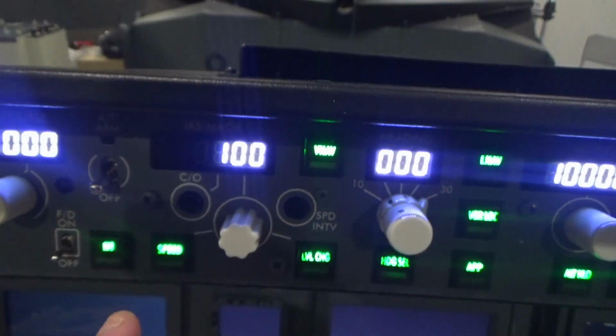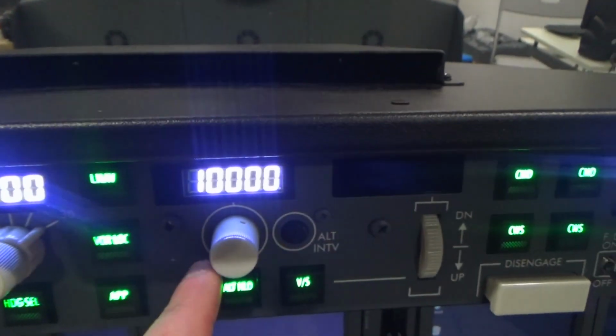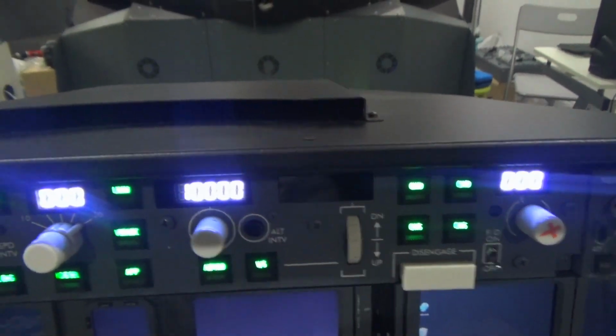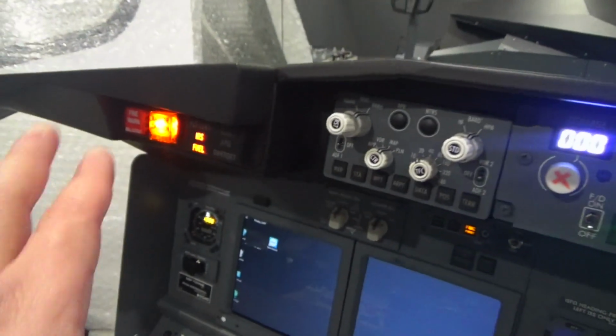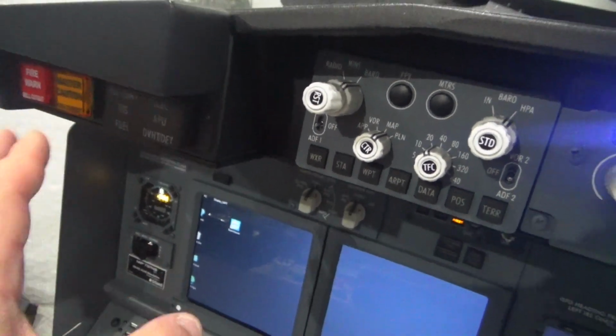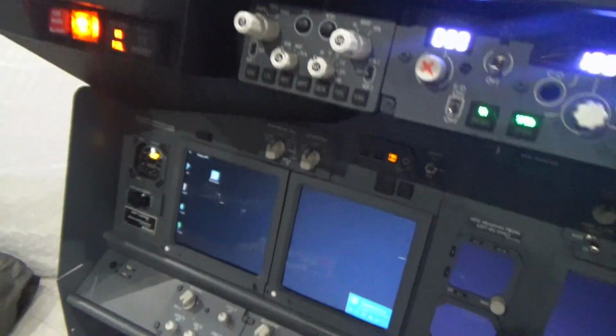Don't know if you can see 100 there, and you have 10,000 feet. This is because ProSim automatically adjusts this in the beginning. You don't have to do anything. I got a couple of messages there. Of course, you can press if you want. It's not gonna give you much trouble.